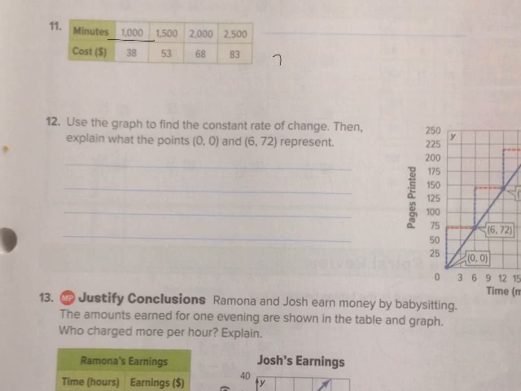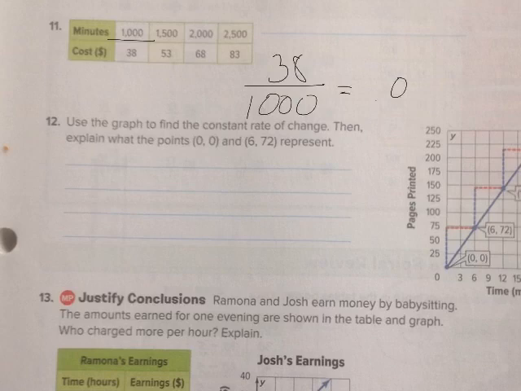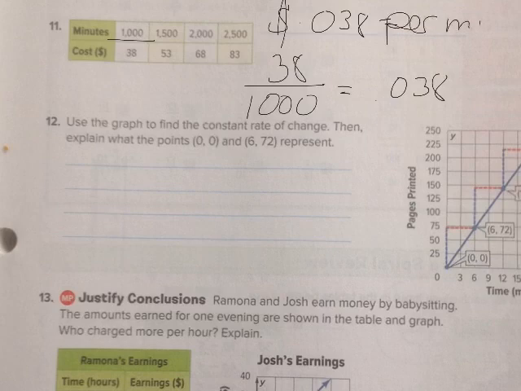So we're going to do 38 divided by 1,000, and what we're going to get is 0.038 dollars, so 38 cents. It is going to be 1 minute, so per minute.